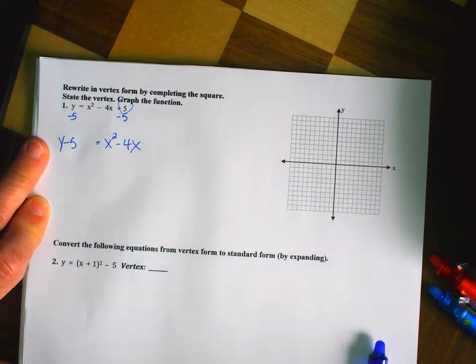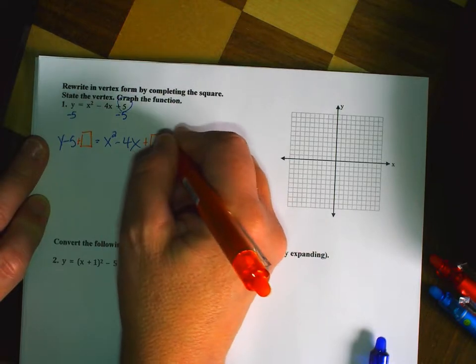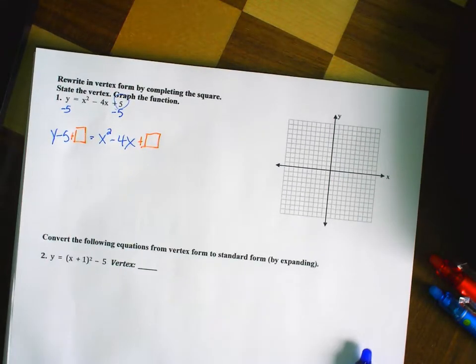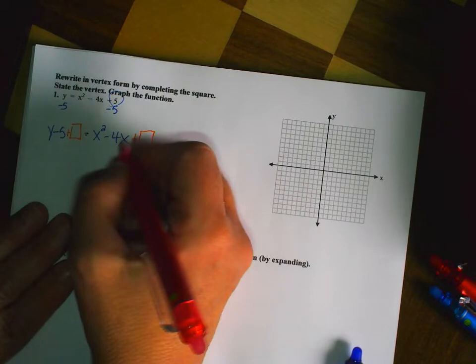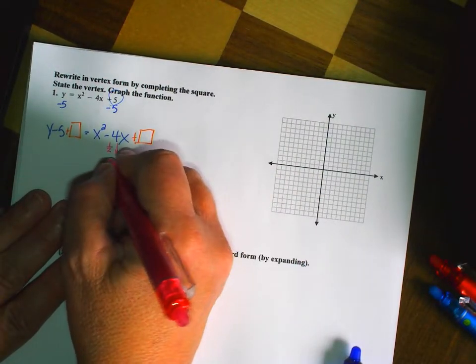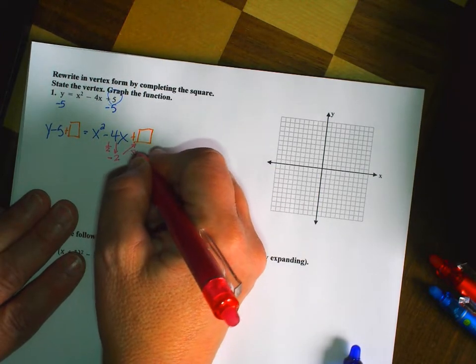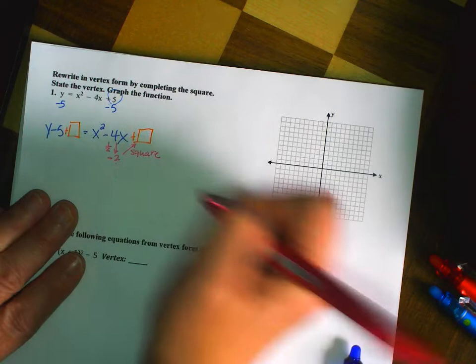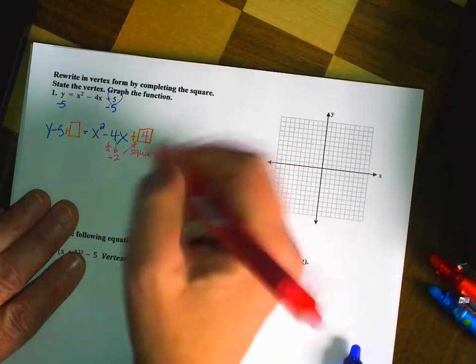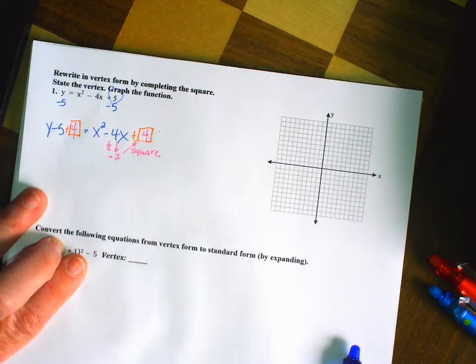And then what I have my students do is add a box. I actually add a square. And then to figure out what goes in the square, you take your b term. My b term here is negative 4, and cut it in half. So that becomes a negative 2. And then whatever this half is, you square it. Negative 2 times negative 2 is a positive 4. And you square to go in the square. And then whatever goes in this square has to go in this square over here.